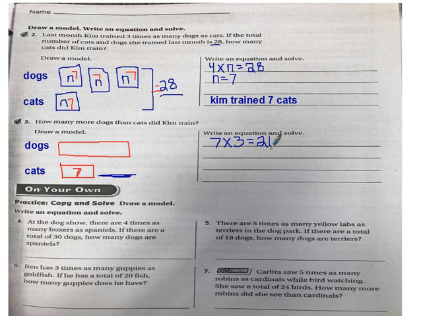So I'm going to go ahead and just put 21 in this box over here, because now we know that there's 21 dogs and then 7 cats. But we're still trying to figure out how many more dogs than cats did Kim train. So if we're trying to find the difference between these two here, we're going to use subtraction. So we're going to take 21 minus 7 equals the number we are not sure of. Okay, it's unknown.